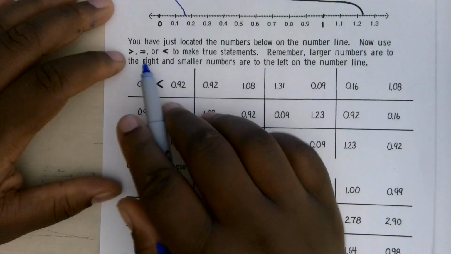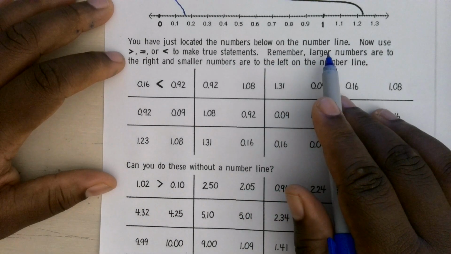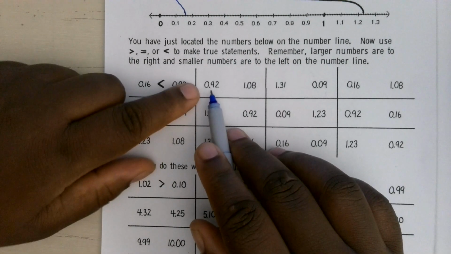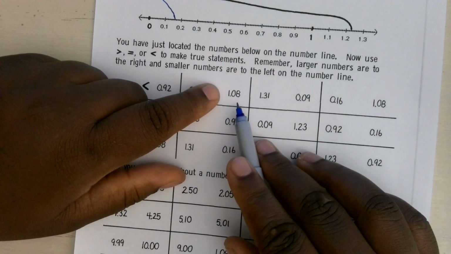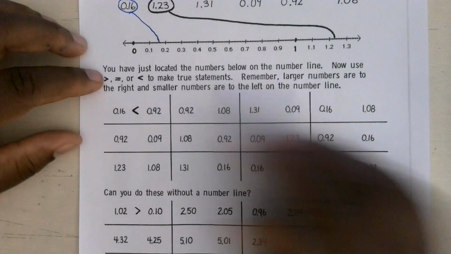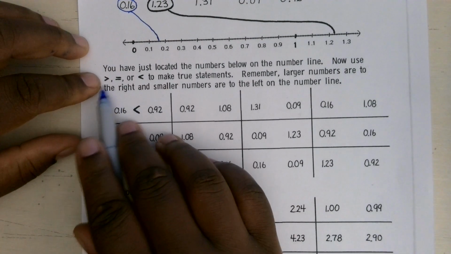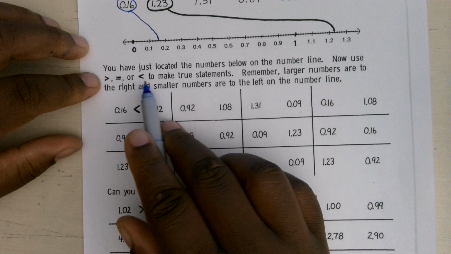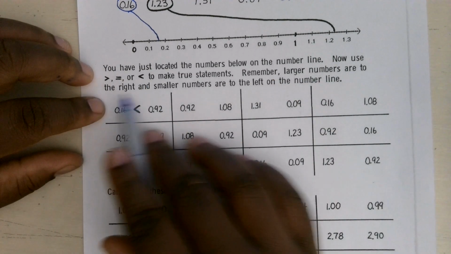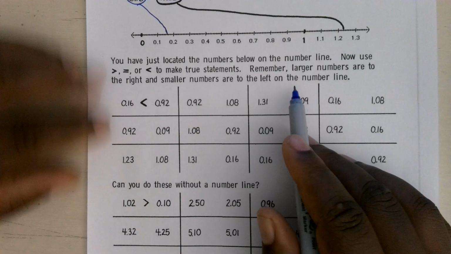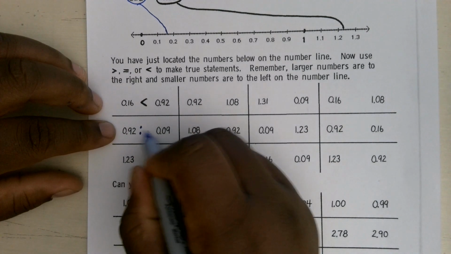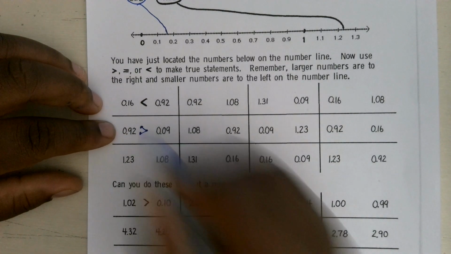So for the next section, you've just located the numbers below on the number line. 92 hundredths, 1 and 8 hundredths, those are the numbers up here. Now you'll use is greater than, is equal to, or is less than to make true statements. Remember, larger numbers are to the right and smaller numbers are to the left on the number line. And so 92 hundredths is greater than 9 hundredths.